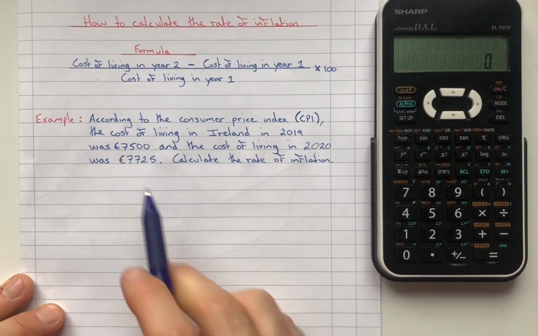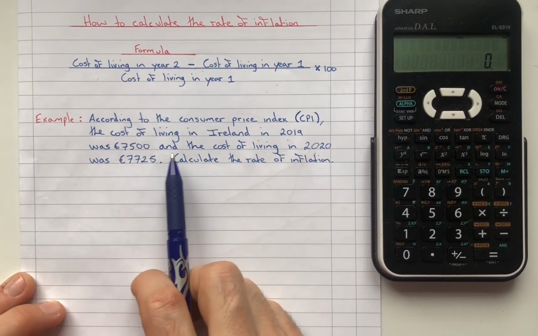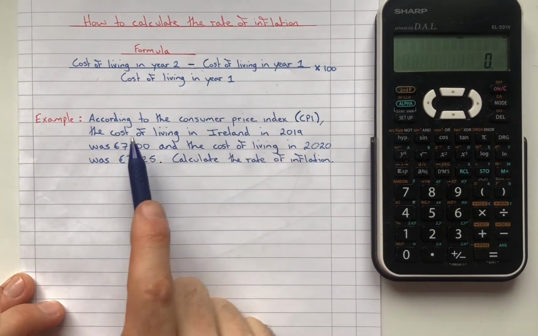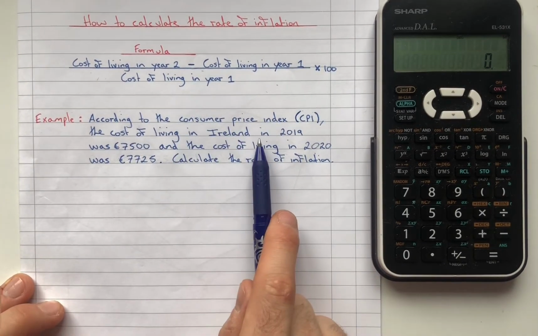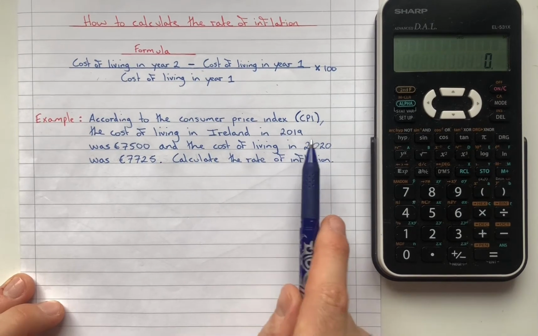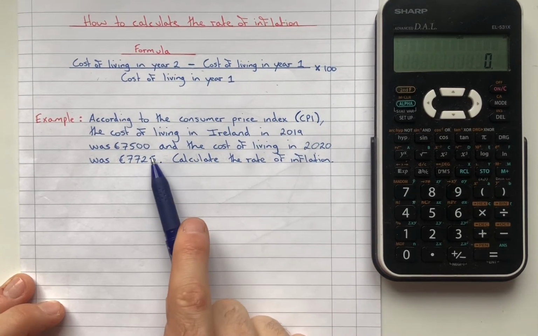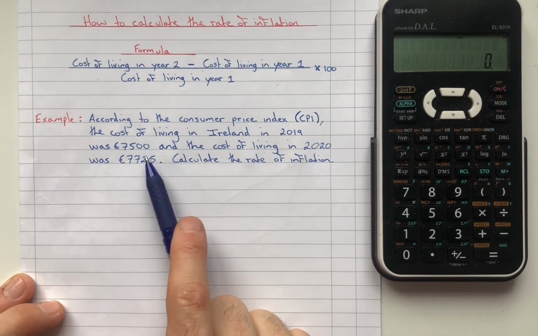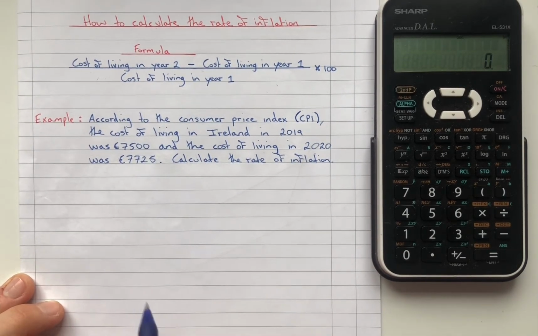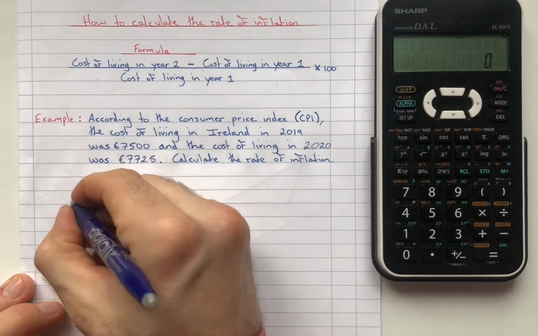Using the formula, I'm now going to show you how to calculate the rate of inflation. We're talking about the cost of living in Ireland between 2019, which would be year 1, and 2020, which would be year 2. These figures are just an example, they are not official figures. Let's start.